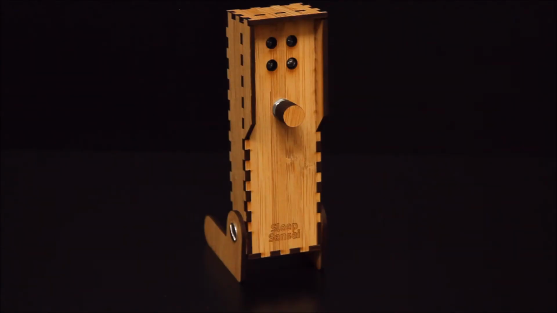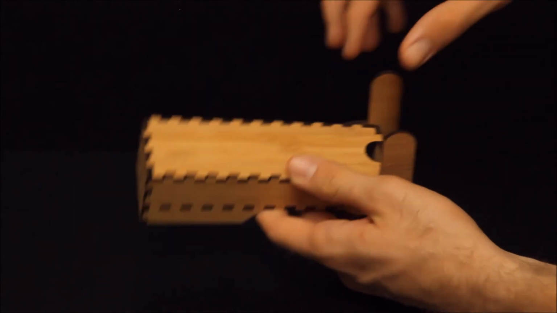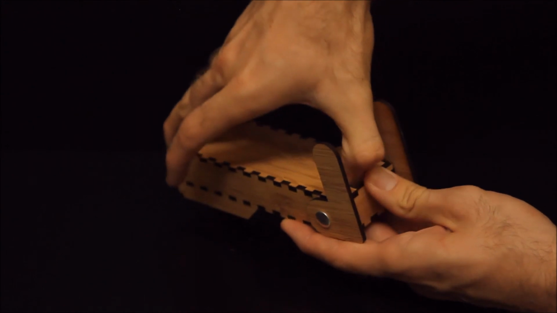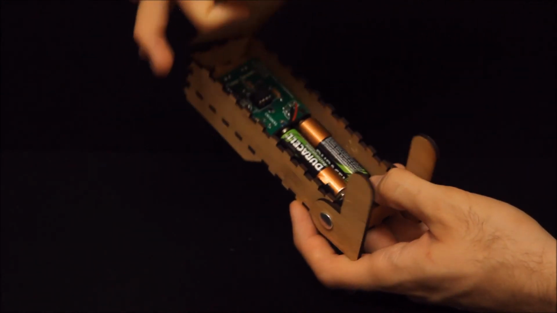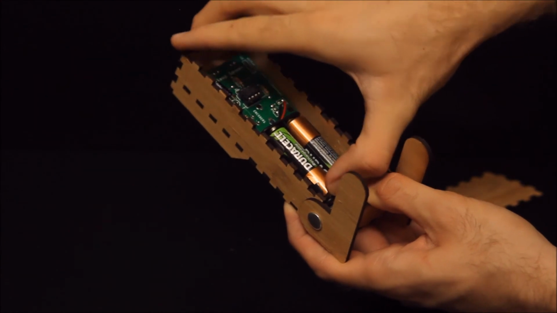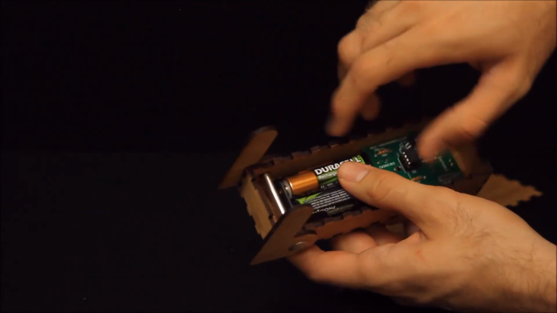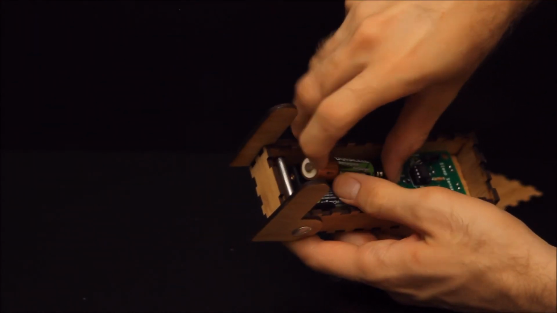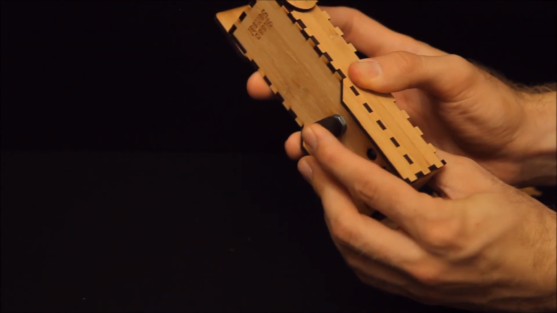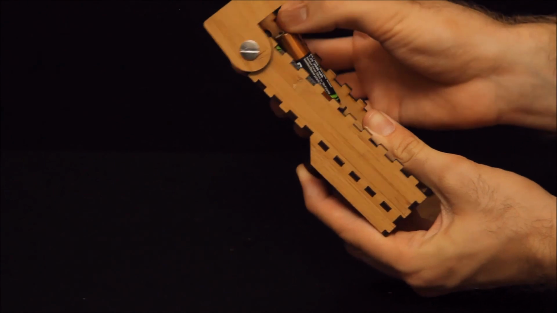Resetting the Sleep Sensei to defaults is pretty easy. First, you take out one of the batteries. So to start, I'll take off the back. Now I'll disconnect one of the batteries. Now the trick is, as I put the battery back in, I'm going to hold down the button.